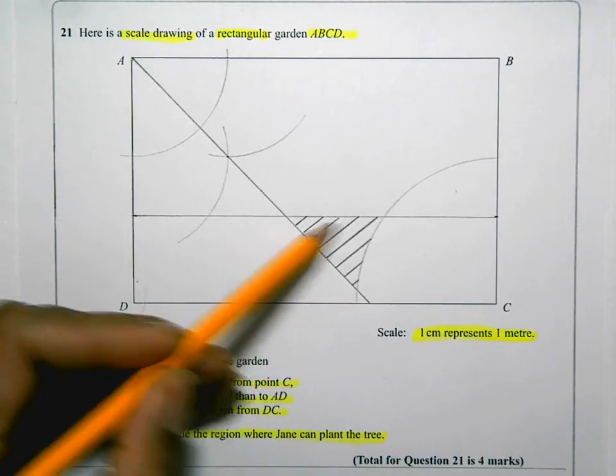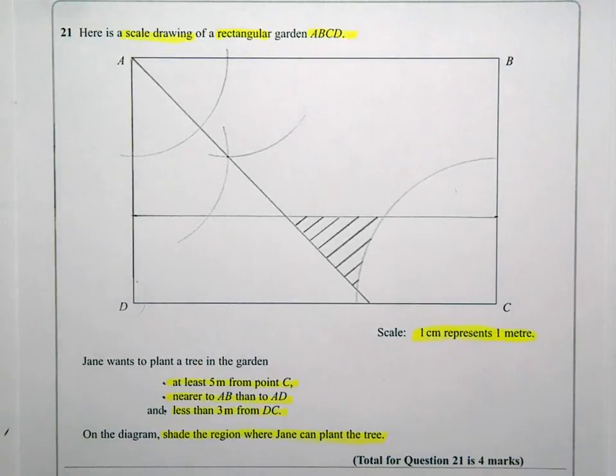This is a pretty straightforward question, right? Make sure you know how to do it, make sure you understand it, make sure you're able to get full marks in it if you get one like it.